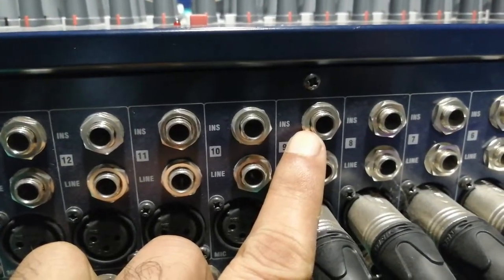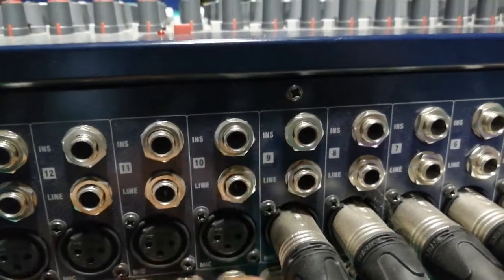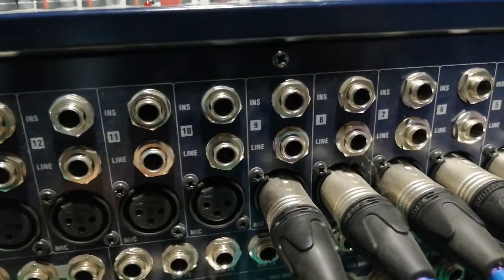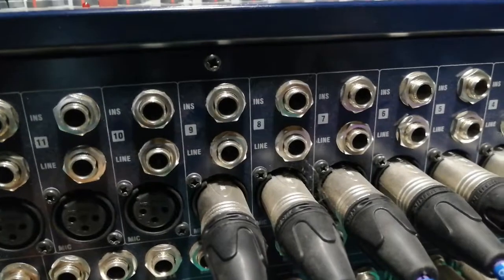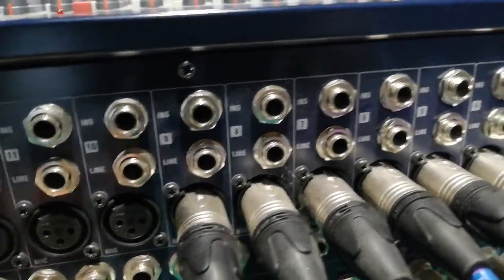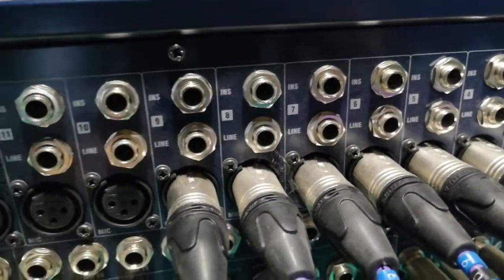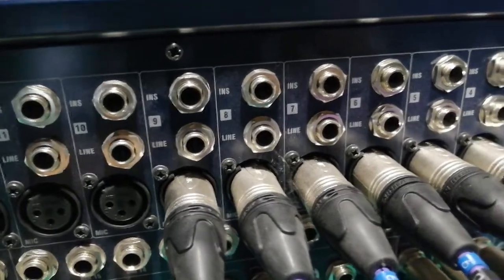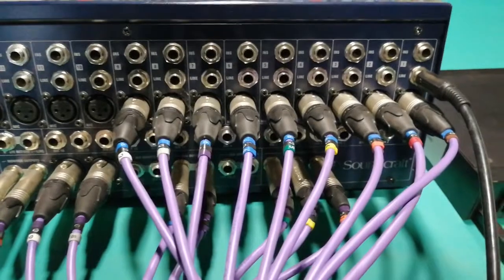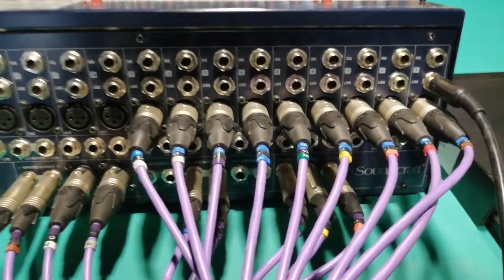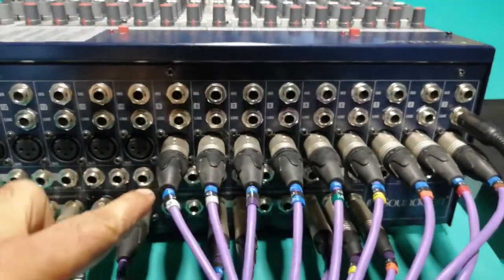Insert is meant for if you want to plug in any external DSP. DSP means digital signal processor. What it does is it loops the signal and brings it back through the DSP. So that is how it is. As you can see, it's all connected over here, through these XLR inputs.